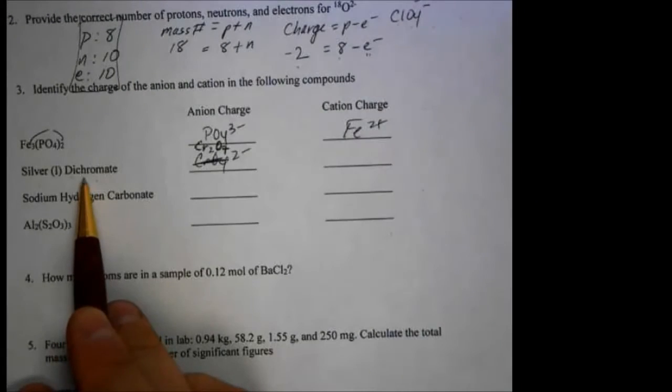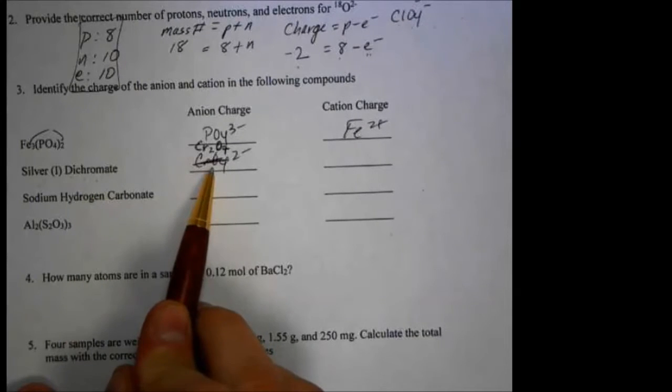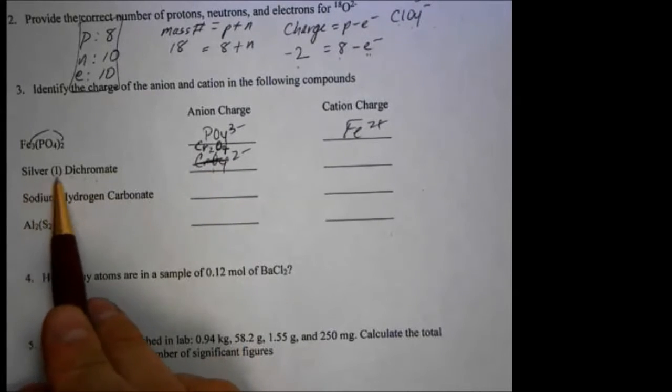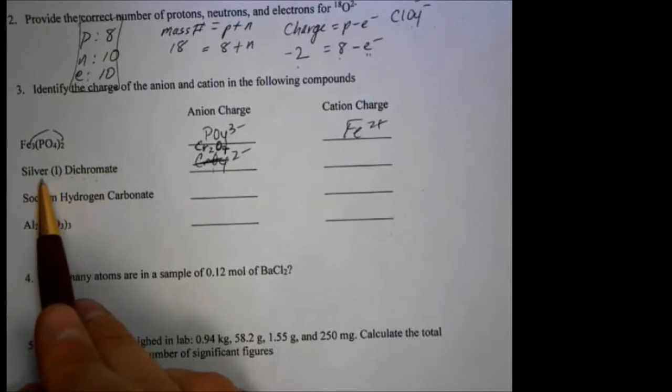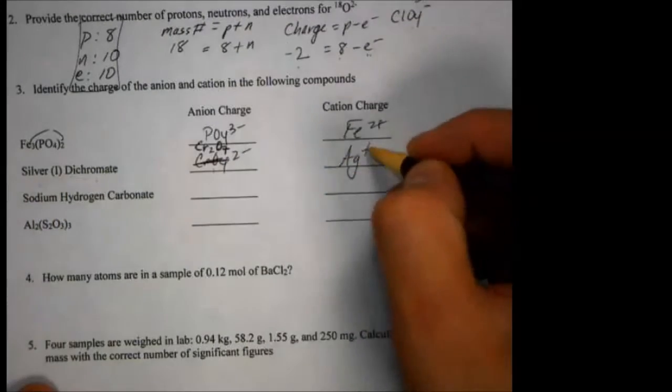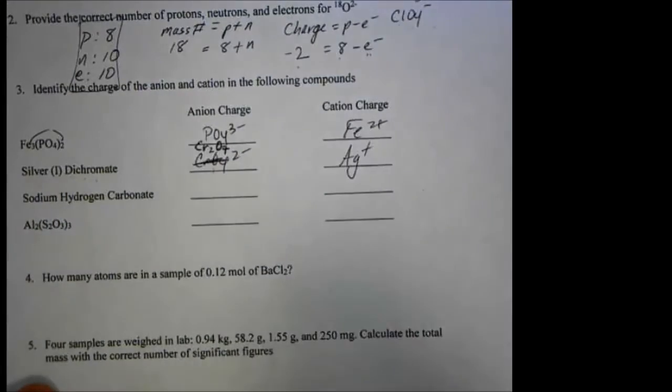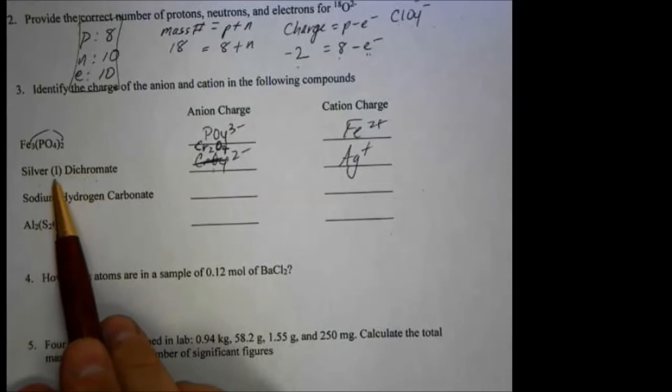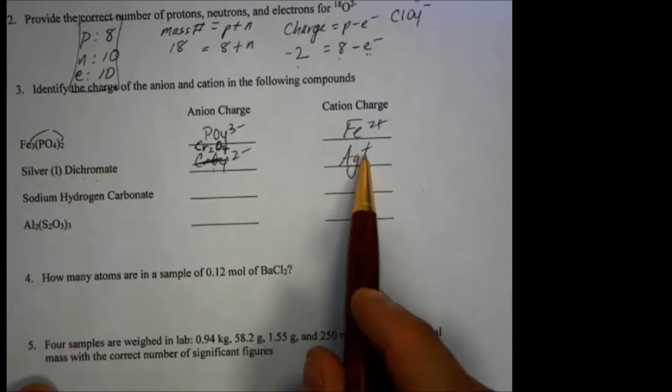So I have silver dichromate, so we have the anion charge already taken care of. In this case, I made it a little explicit, so I said it was silver 1, so all you have to do is put Ag+. But you should know from table 2.5 that if we don't put silver 1, the silver has a 1+ charge.